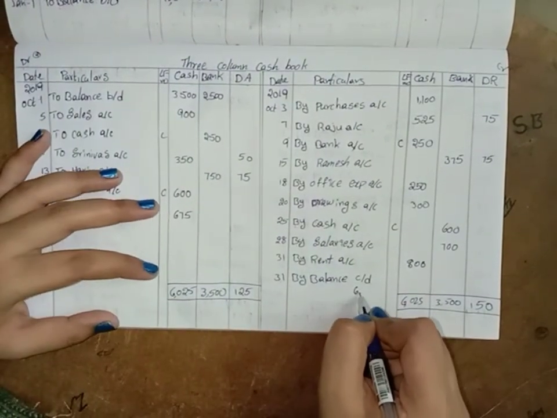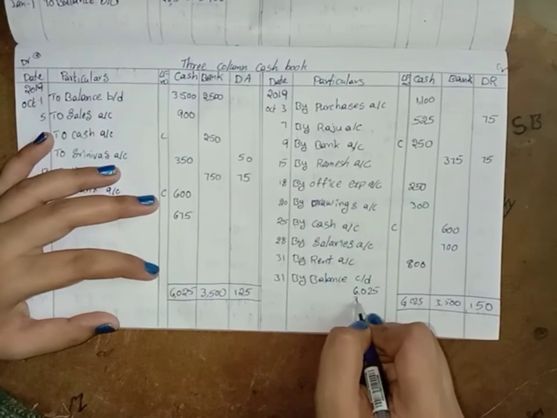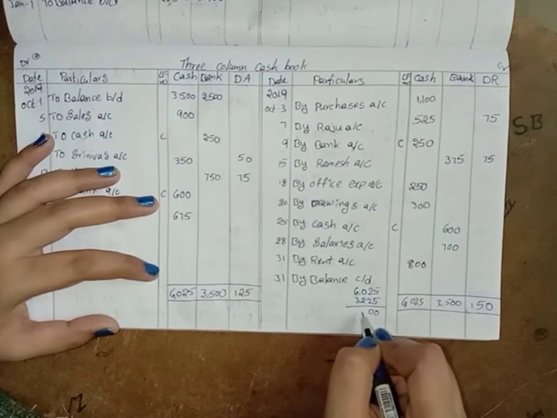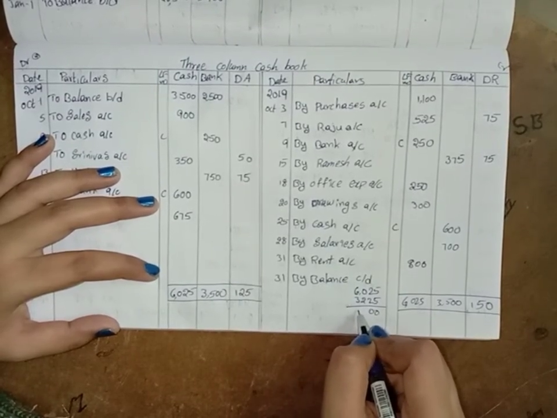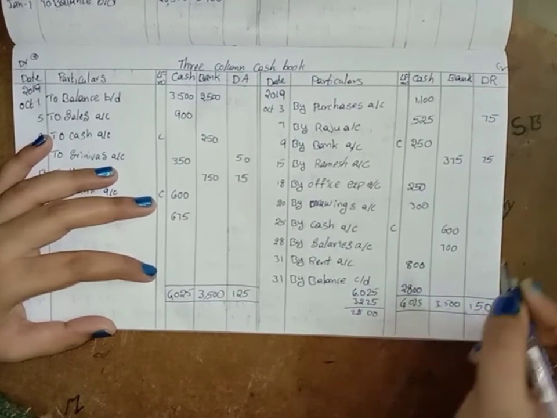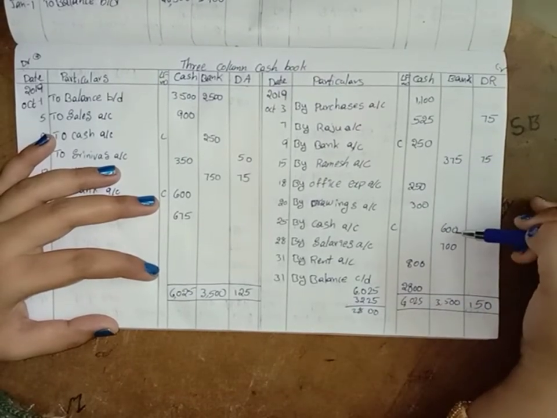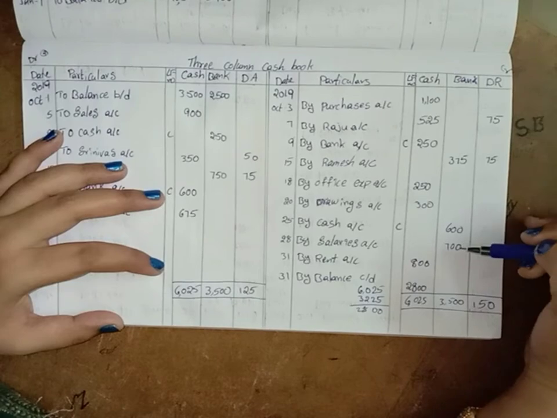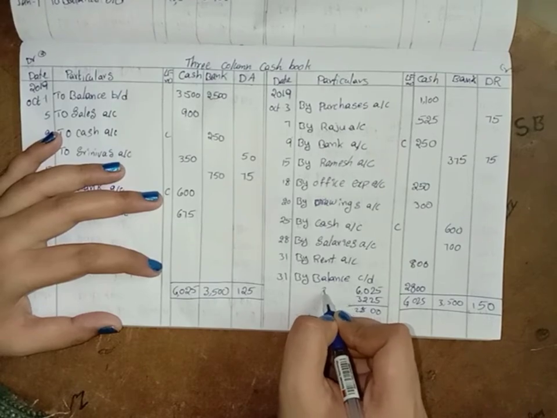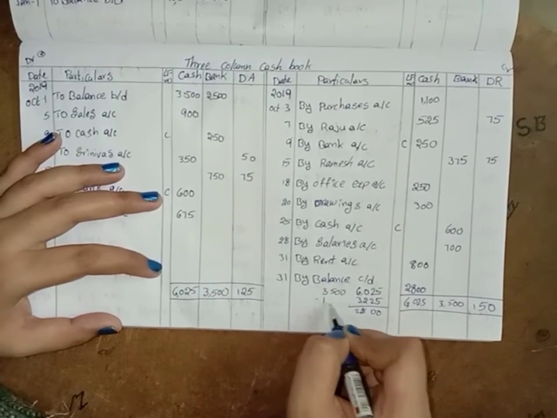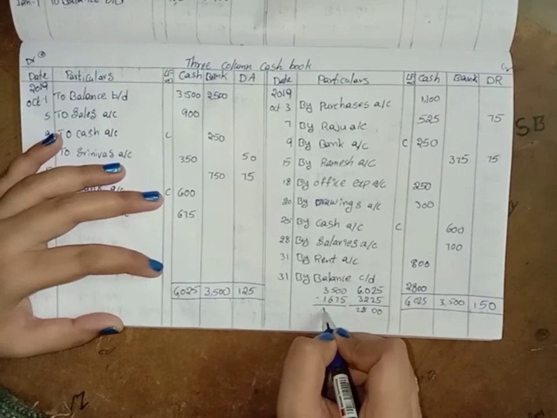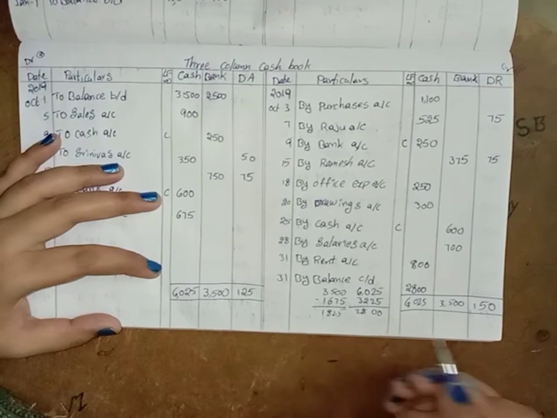So 6025 minus 3225, and the total is 2800. And next, 375 plus 600 plus 700. The total is 1675. 3500 minus 1675, and the total is 1825.